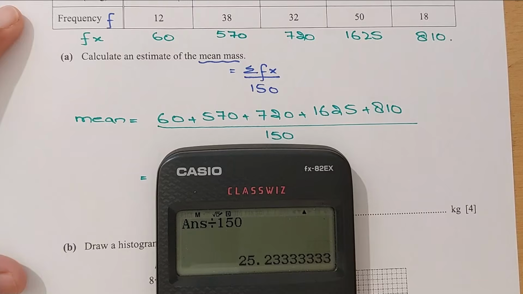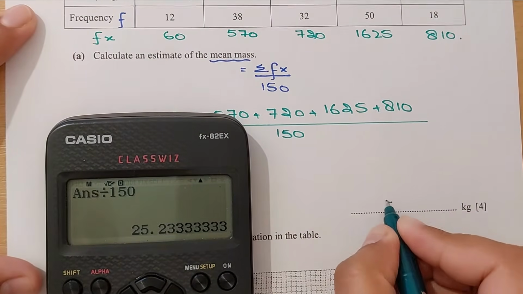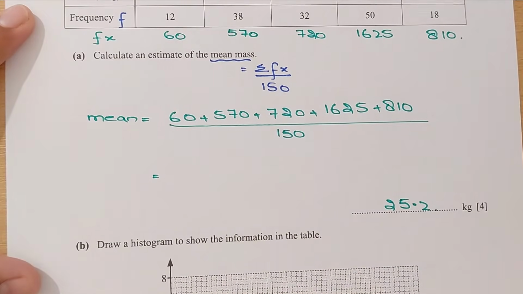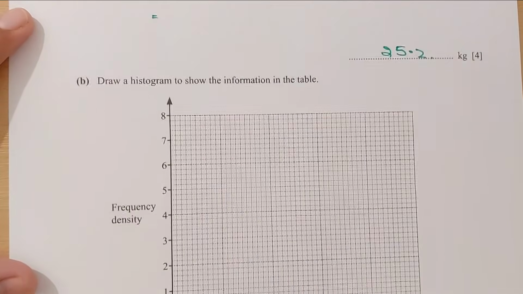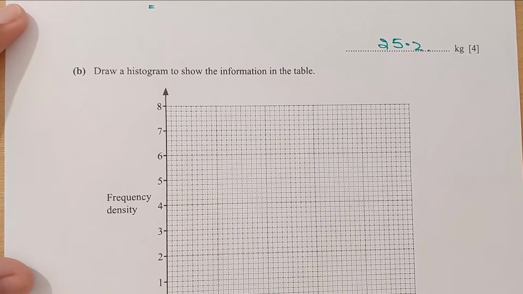The mean is 25.23. That is 25.2 kilograms is the estimate mean mass. Now for part B, draw a histogram to show this information in the table, right?